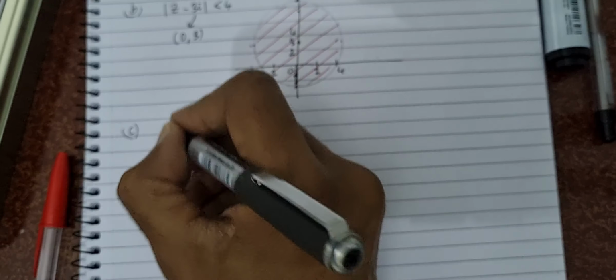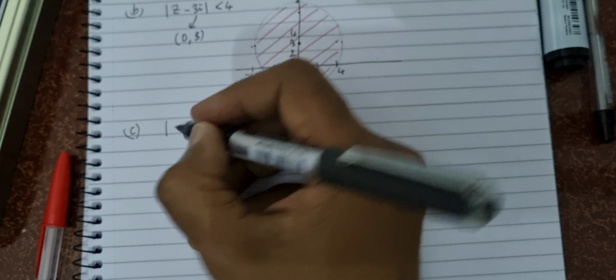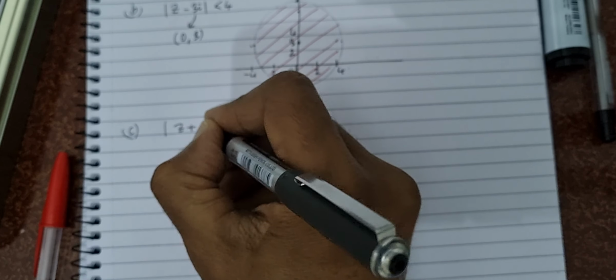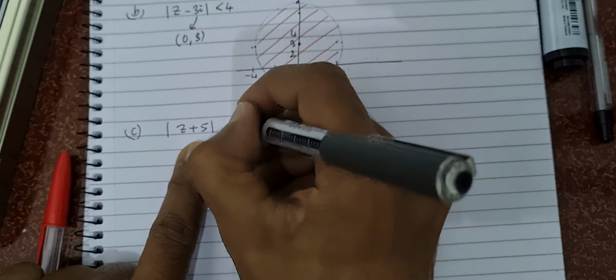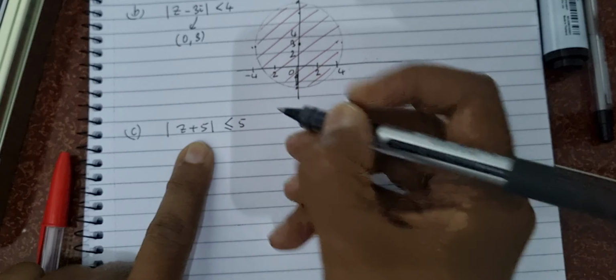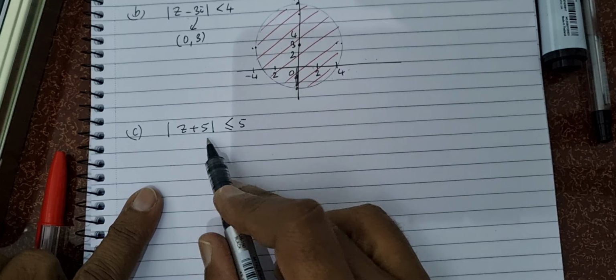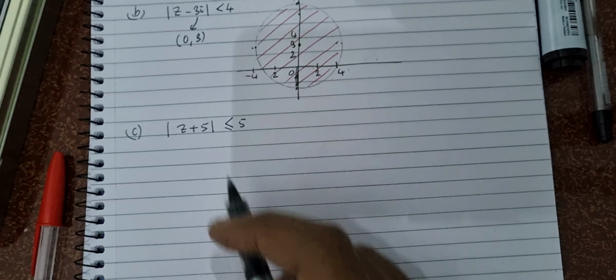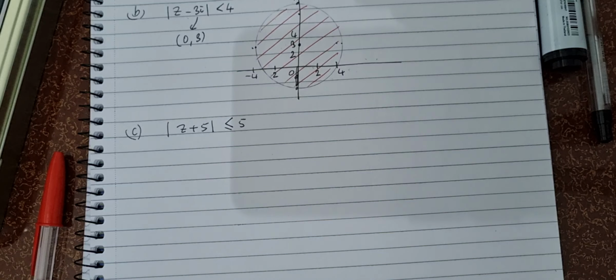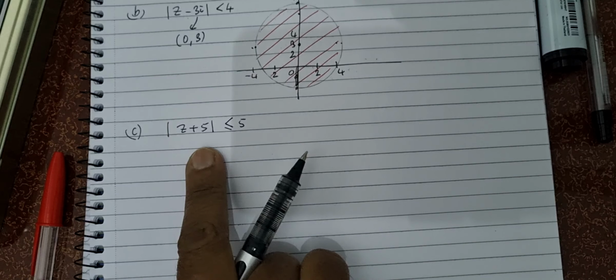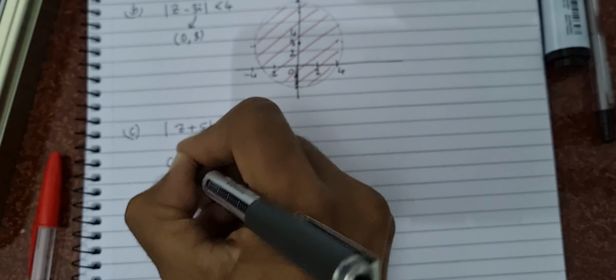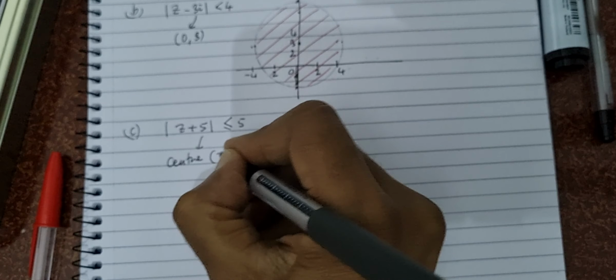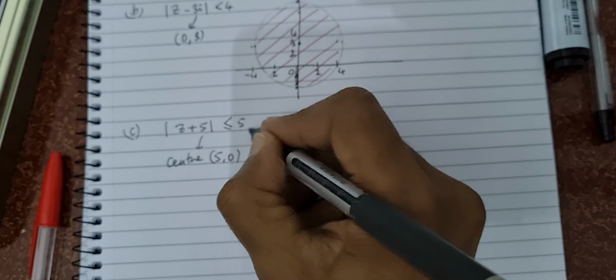So I have this complex number, z plus 5. As you can see now, there's no imaginary part in this one. So we're going to deal with this in just a sec. So the imaginary part is not there. So what does it mean? It means that the real part is 5. So our center of the circle turns out to be 5 and then 0. And here's a radius.